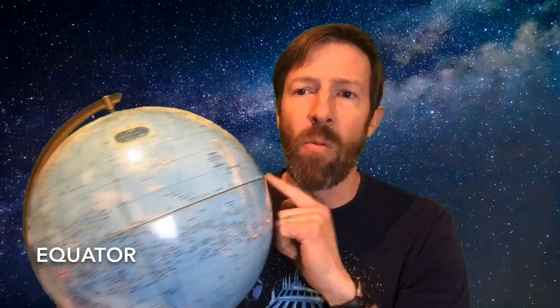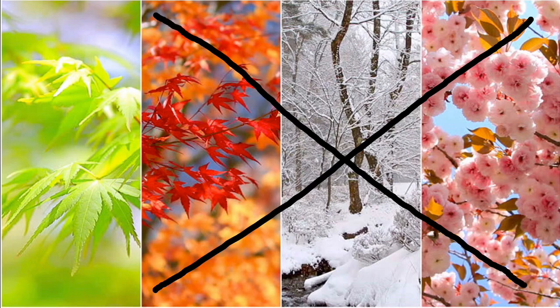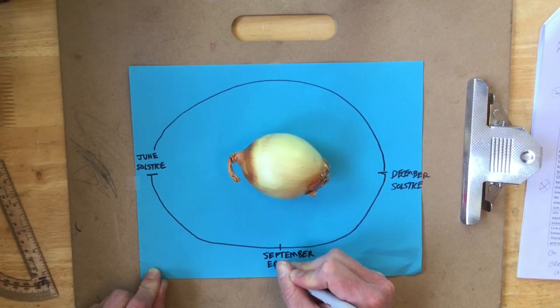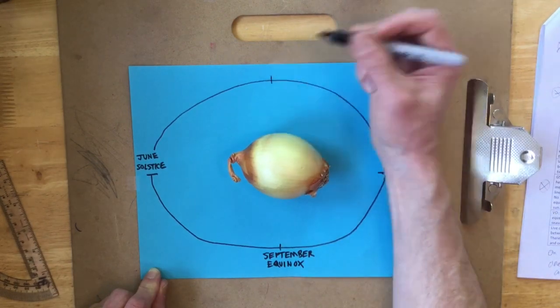The place where the northern hemisphere and the southern hemisphere meet is the equator. It's an imaginary line that runs around the center of the Earth. And no matter where the Earth is in its orbit, the equator is getting mostly direct light from the sun. Because of this, people living near the equator don't experience the changing of the seasons like we do. When the Earth is halfway between the solstices, it's called an equinox.